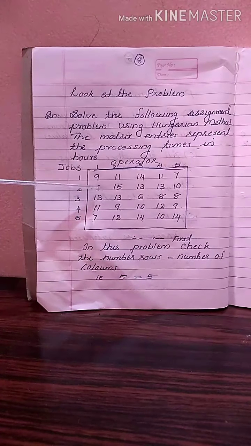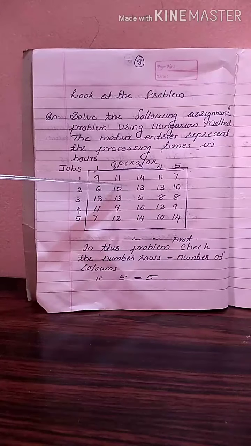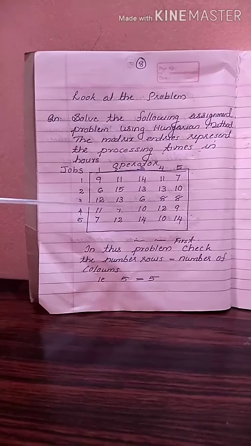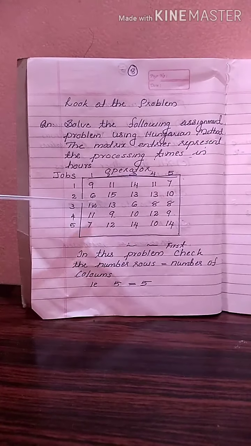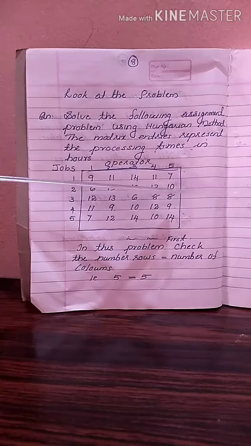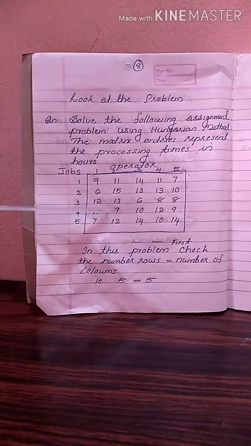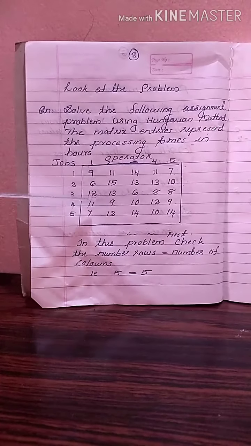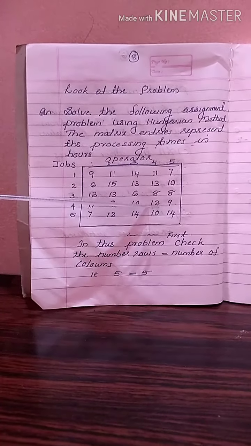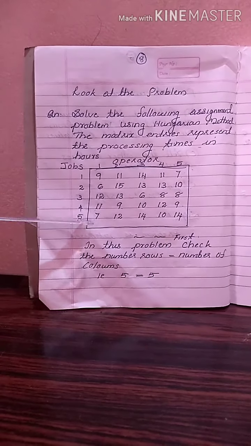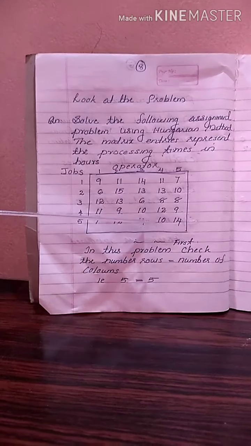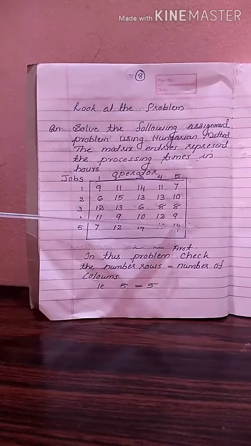The second row, subtract 6: 6 minus 6, 15 minus 6, 13 minus 6, 13 minus 6, 10 minus 6. The third row, subtract 6: 12 minus 6, 13 minus 6, 6 minus 6, 8 minus 6, 8 minus 6. The fourth row, the minimum value is 9: 11 minus 9, 9 minus 9, 10 minus 9, 12 minus 9, 9 minus 9. The fifth row, subtract 7: 7 minus 7, 12 minus 7, 14 minus 7, 10 minus 7, 14 minus 7.